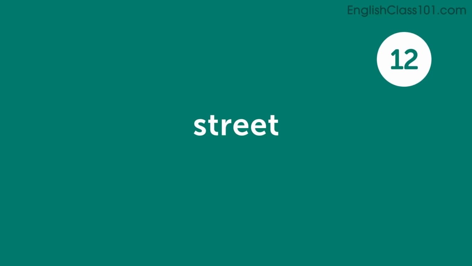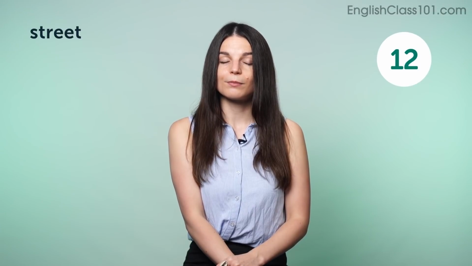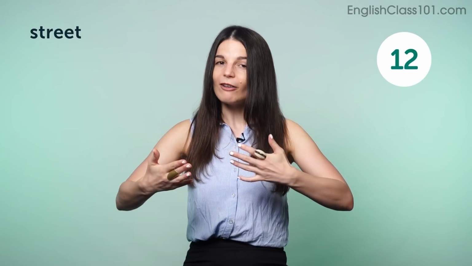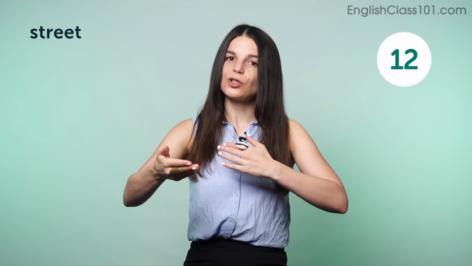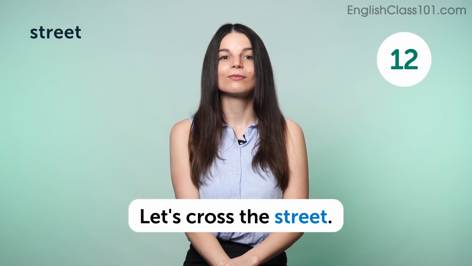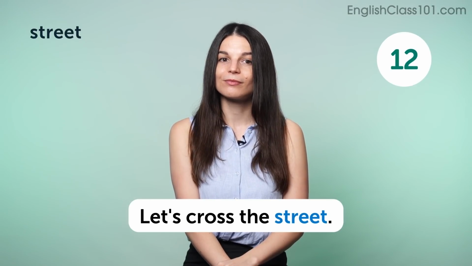Street. So we use streets as a way to organize our cities. So we often use street and road interchangeably. So we tend to use street when we're talking maybe about cities or in neighborhood situations. Let's cross the street.